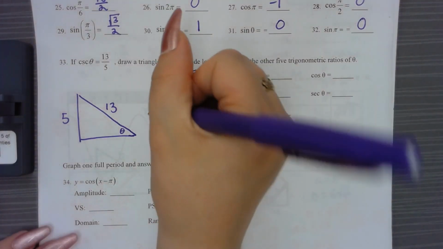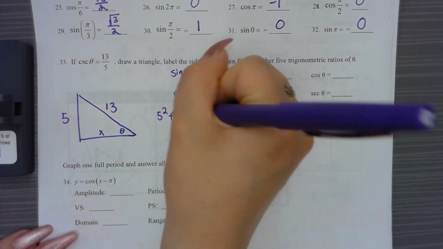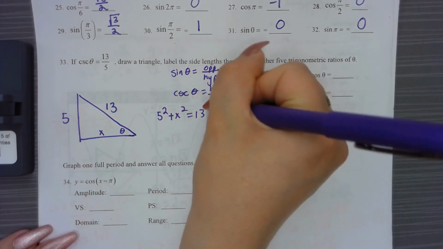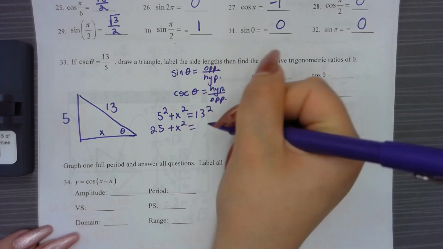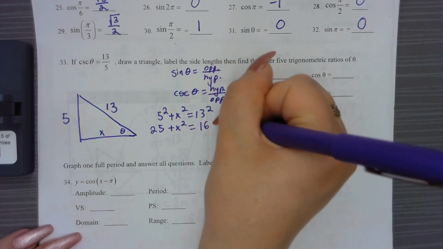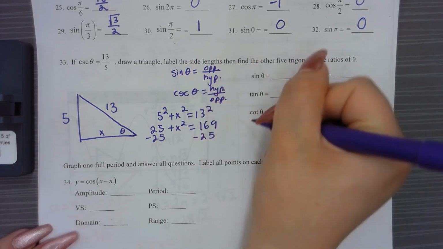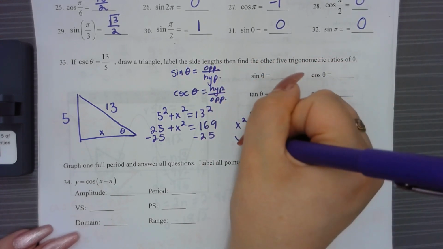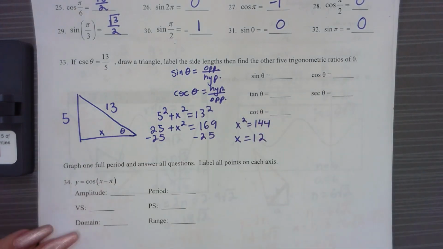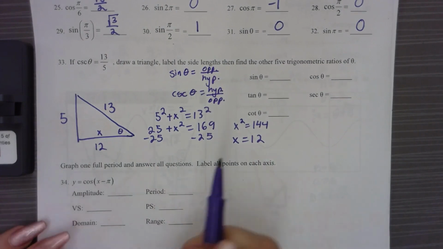So then we can use that information to find our missing side. I'll call that x. So 5 squared plus x squared equals 13 squared. So 25 plus x squared equals 169. We'll subtract 25. And so we'll get that x squared is equal to 144. And so that should give us that x is equal to 12.